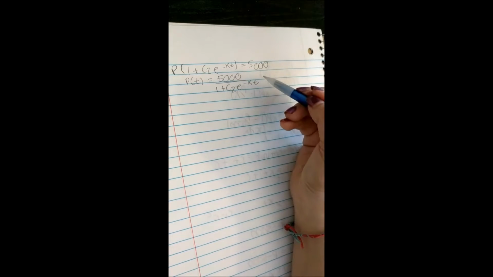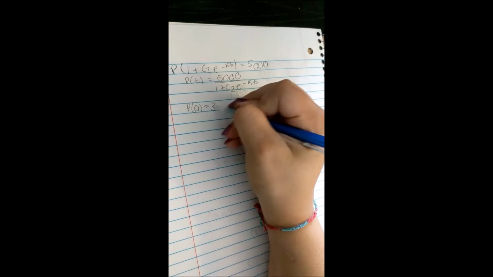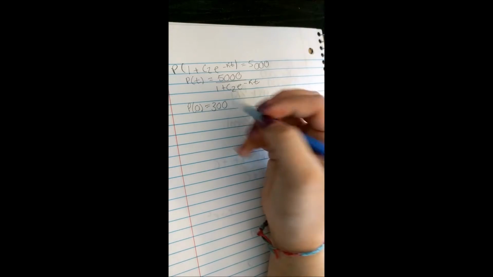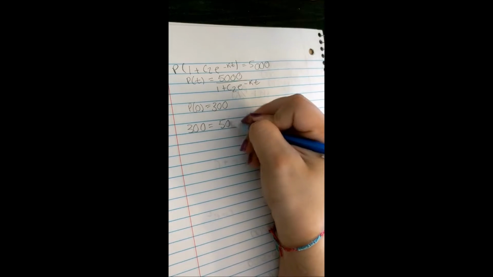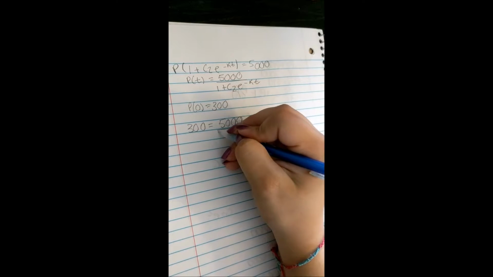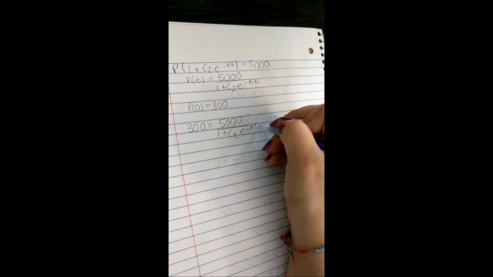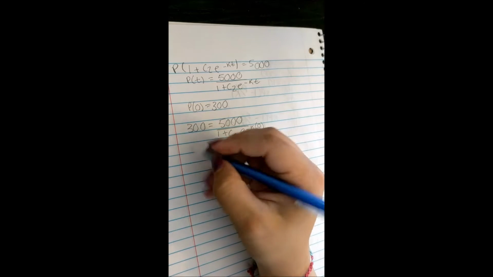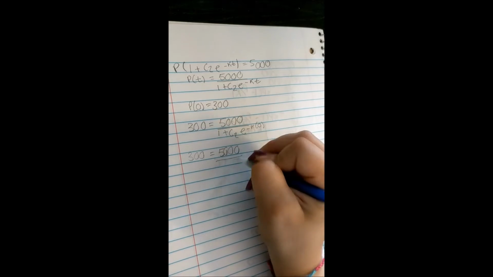So now we have to find two things, the C2 and then the k, which was the original question. We already know that P of 0 equals 300, so we can substitute in. So 300 equals 5,000 over (1 plus C2 e to the negative k times 0). So we get 300 equals 5,000 over (1 plus C2 times 1), because e to the 0 is 1.